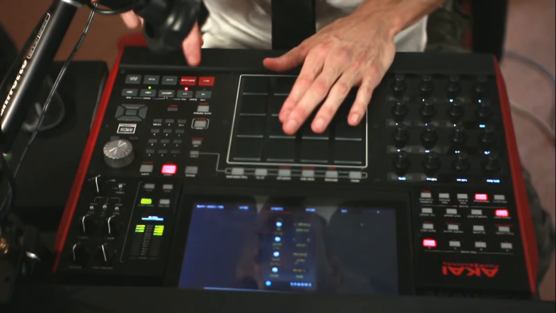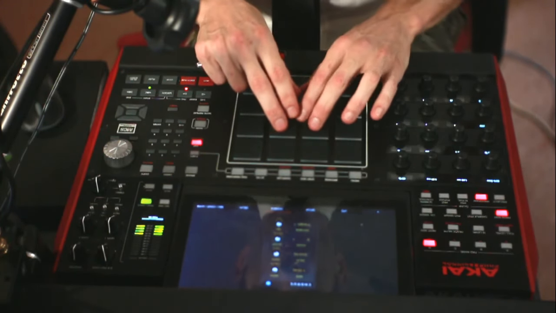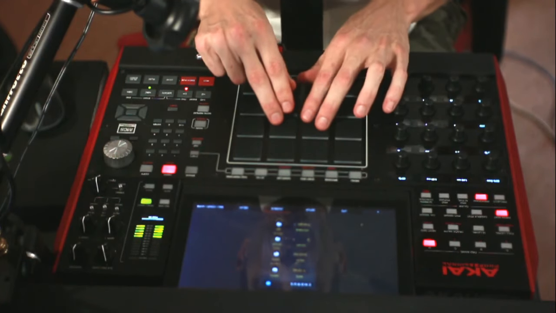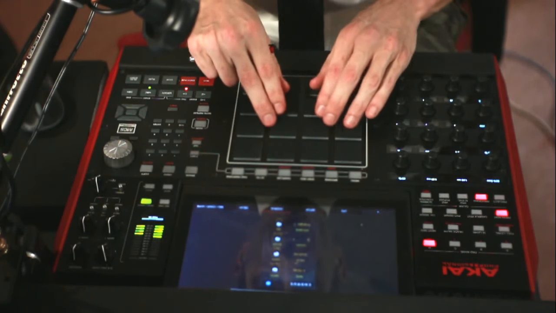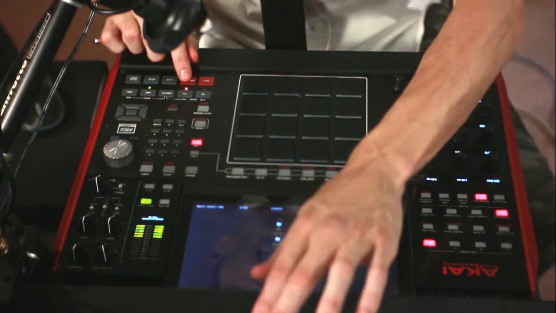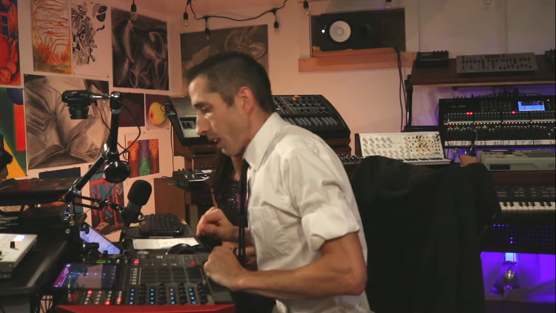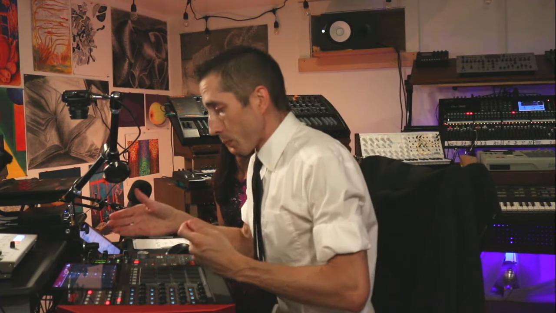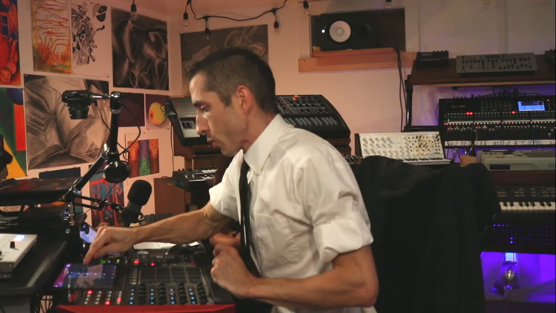Whatever, we'll just do it. And then, if you want to adjust while it plays, you can just adjust stuff. Mess with the width.